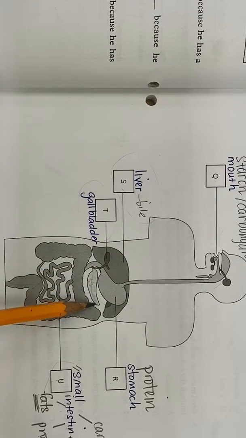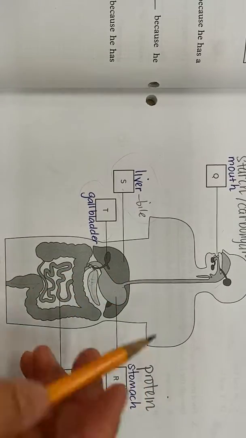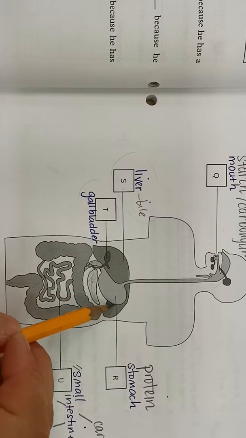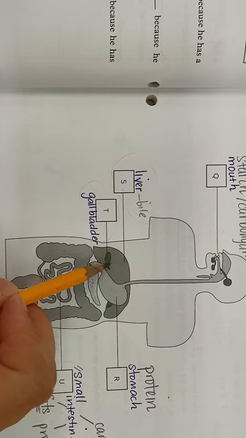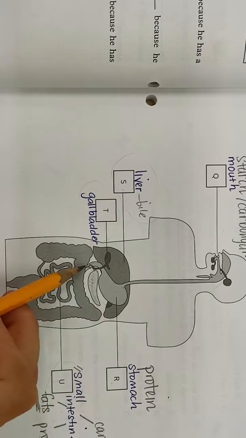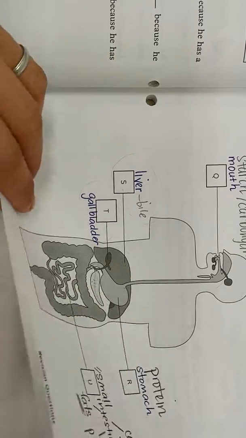So the food does not go into the pancreas. Pancreas only provides the enzyme that will go into the small intestines. The liver, similarly, food does not pass through the liver. All it does is produce bile that will be stored inside the gallbladder, and then this bile enters the small intestines. But the food does not go into the liver, it does not go into the pancreas.